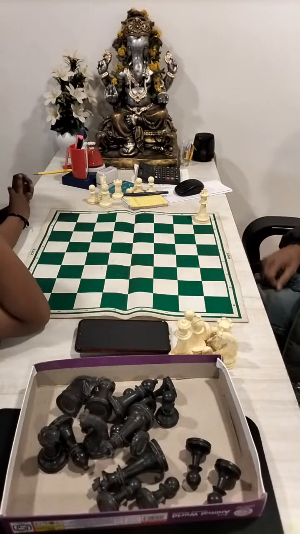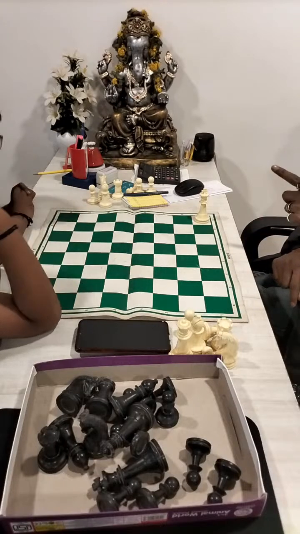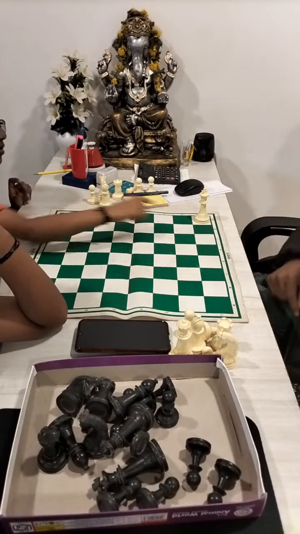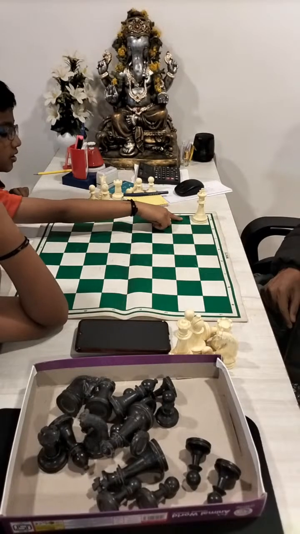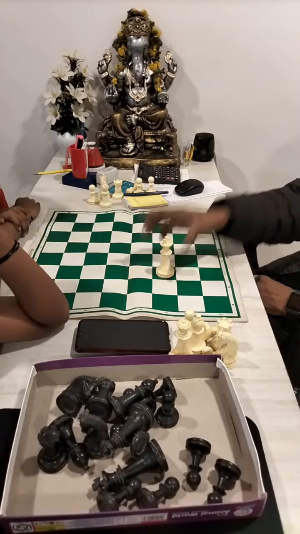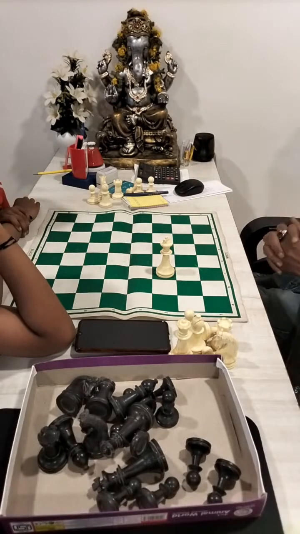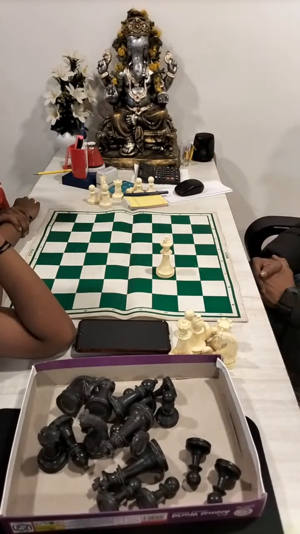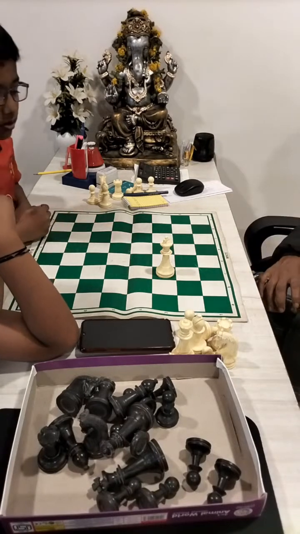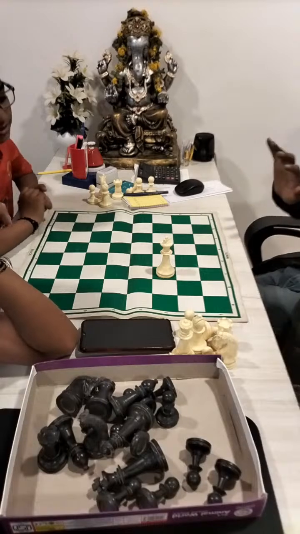3 squares. Show me the squares. What are the 3 squares? G1, you can touch the square. G1, G2, H2. Okay, fine. You don't have to tell the square names. Okay, king is here. How many squares? No touching. Only telling, because you are advanced players now. 8 squares. How many squares? No touching at all. 8 squares.